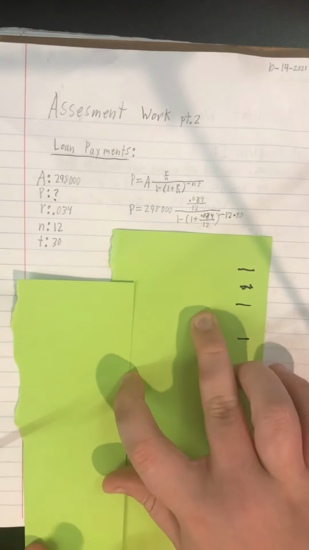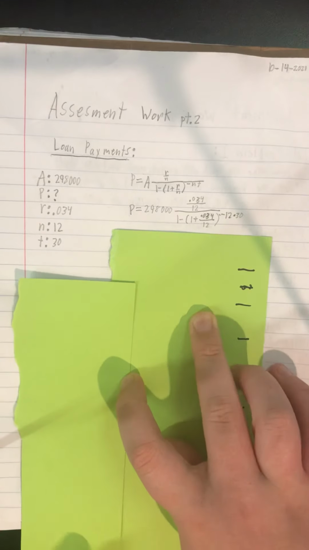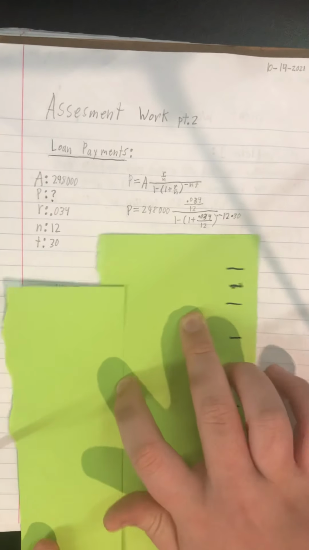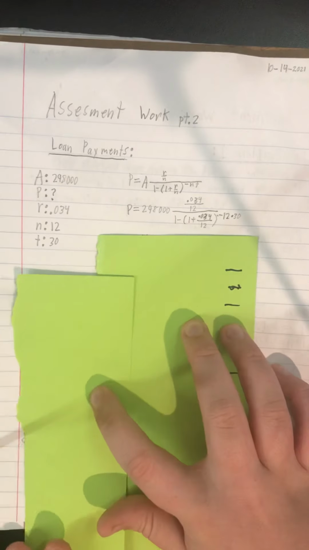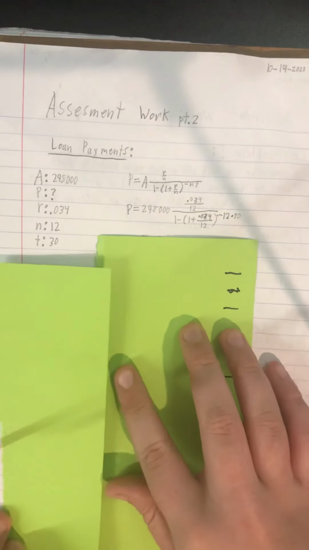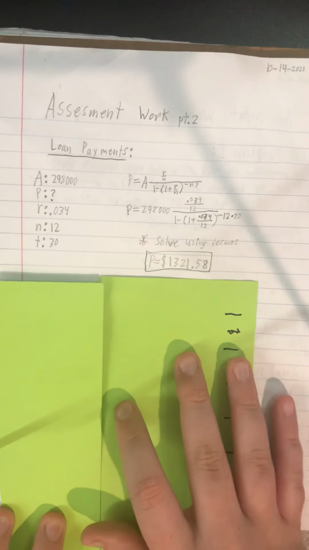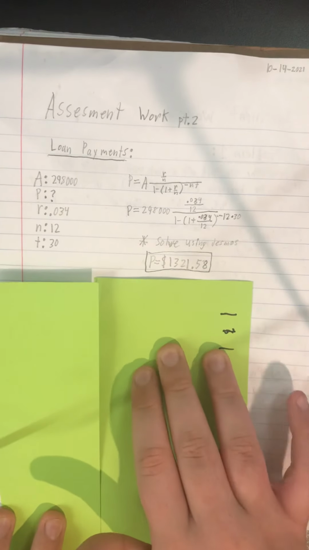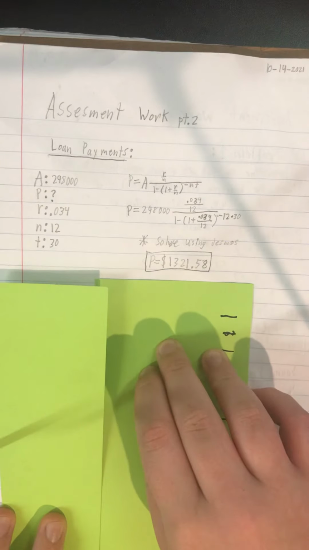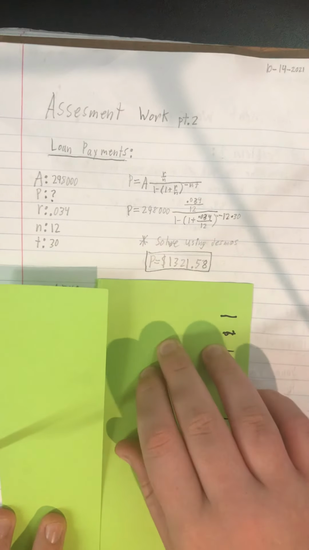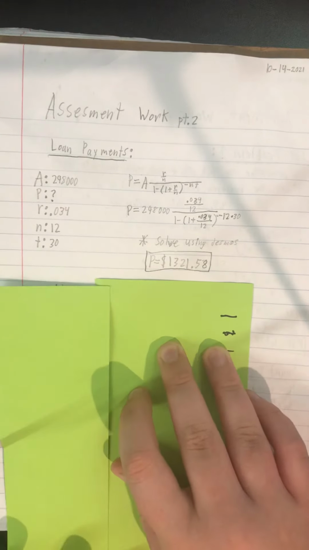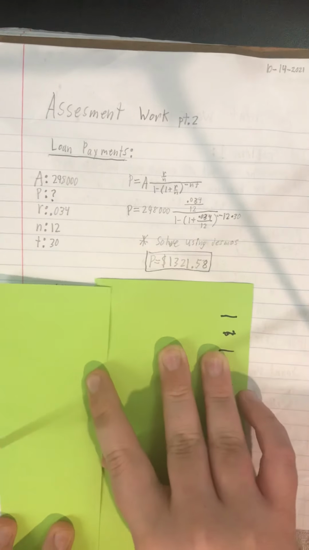And there's no real explanation on how to do the work. You just plug it into the calculator. You can do some of the minor things, but you'll still end up at the end having to plug it into the calculator. So solve using Desmos, and we get P is equal to $1,321.58. And that's what Stacy will have to pay every month.